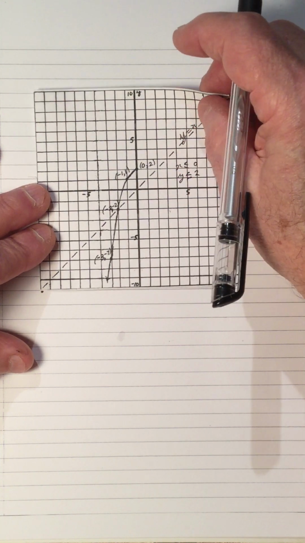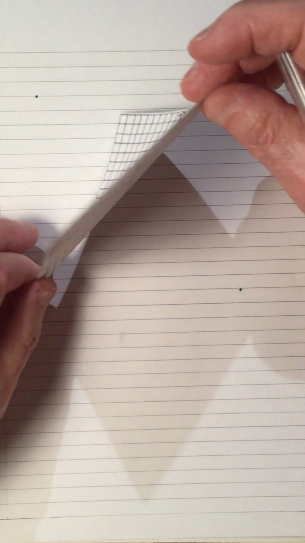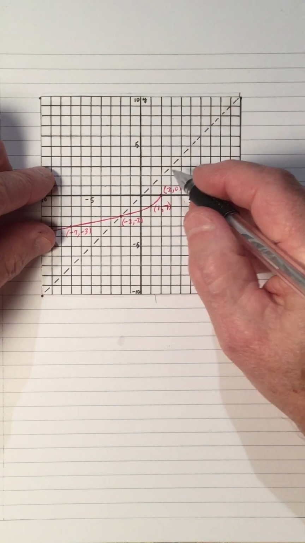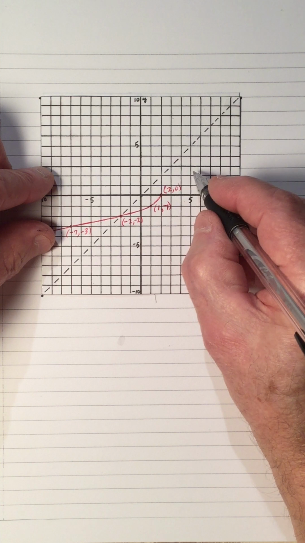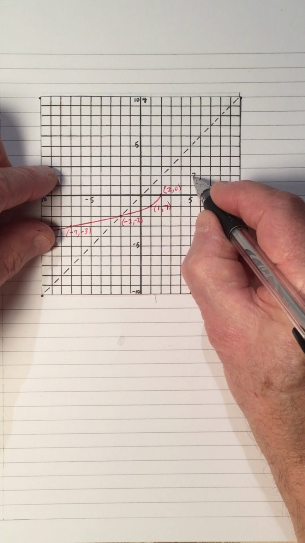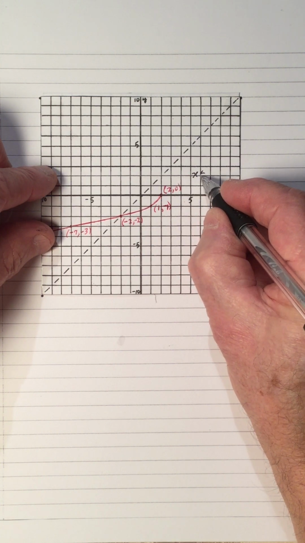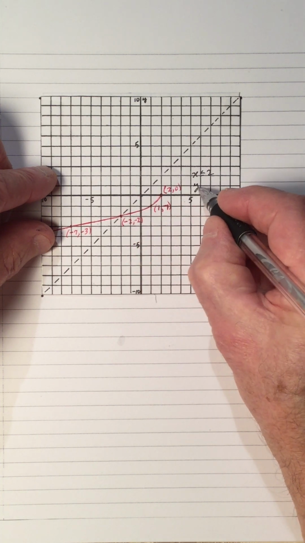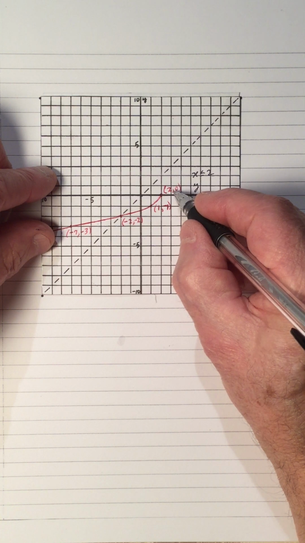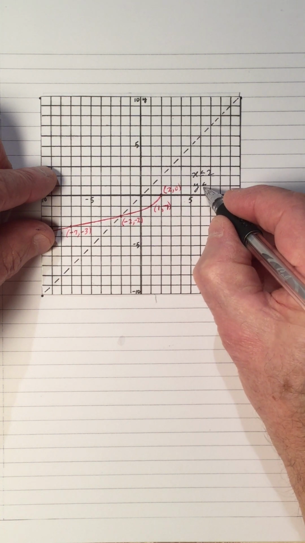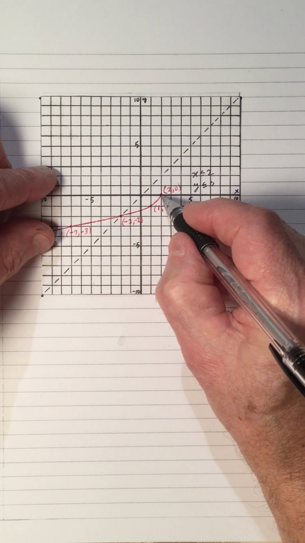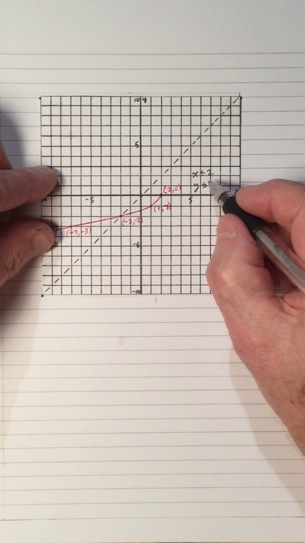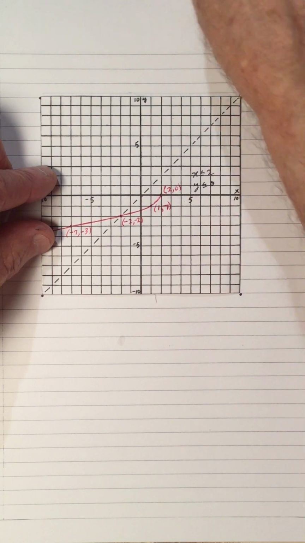Let's see if that's true. So I'm going to reflect it. There it is. And we have the x values are x is less than or equal to 2. X starts at 2 and goes to the left. And the y values are starting at 0 and they're less than or equal to 0. So the x values are going to the left and the y values are going down. And again, that's switched.